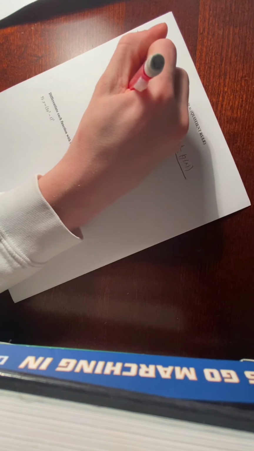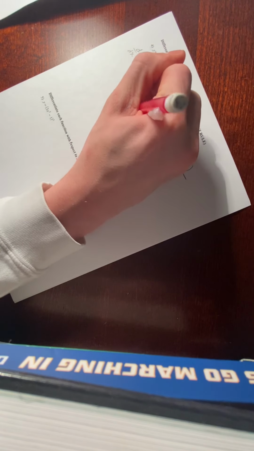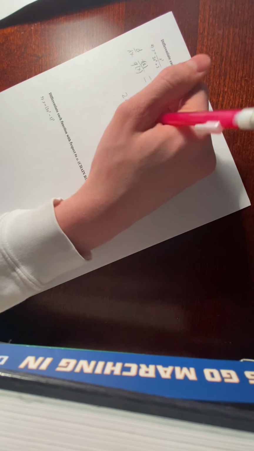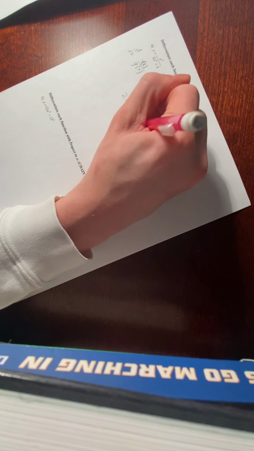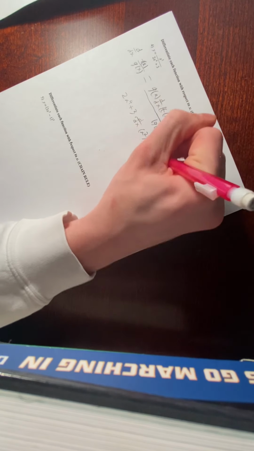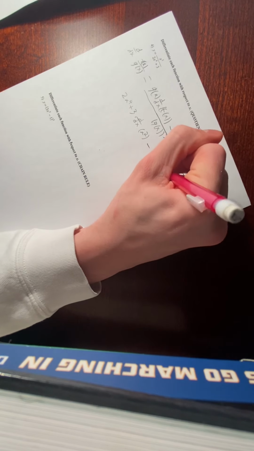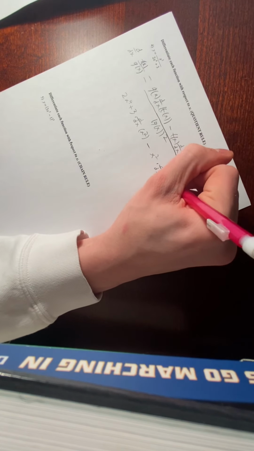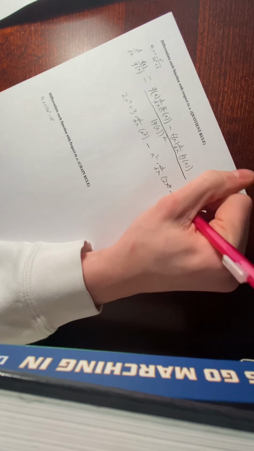So now I'm going to plug in the numbers. So g of x is 2x to the fourth plus 3, times the derivative of x squared, minus x squared times the derivative of 2x to the fourth minus 3.